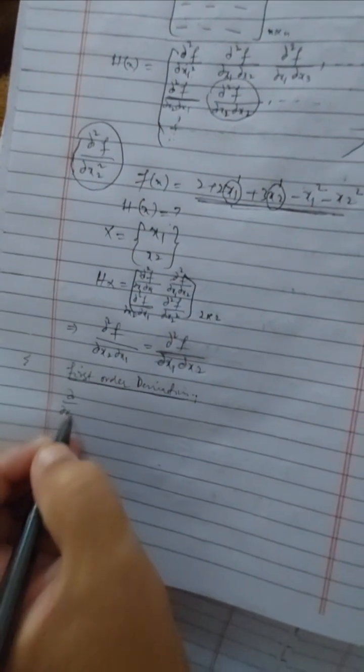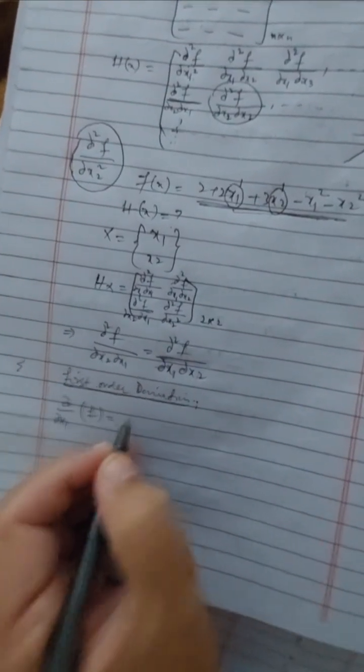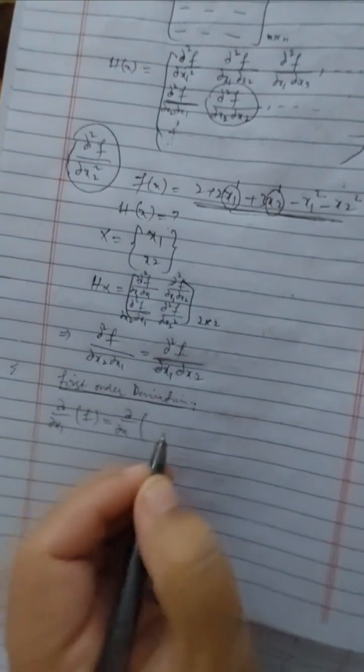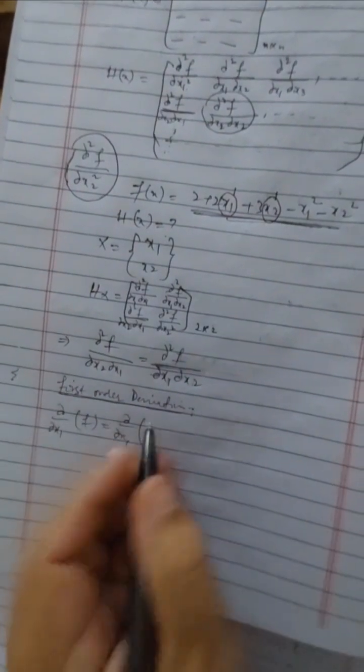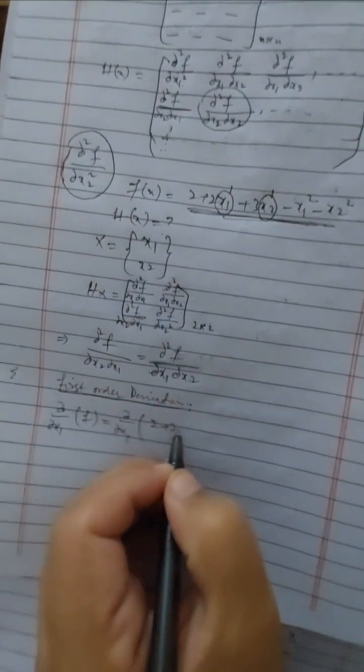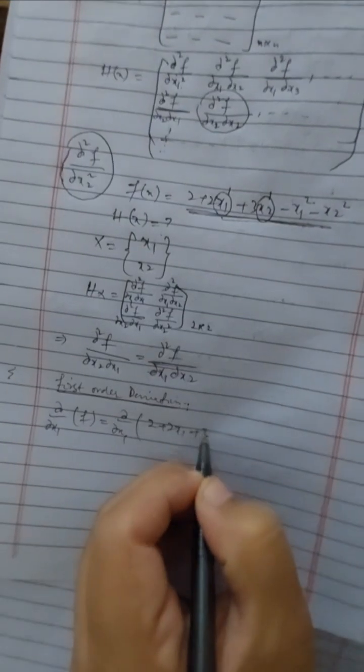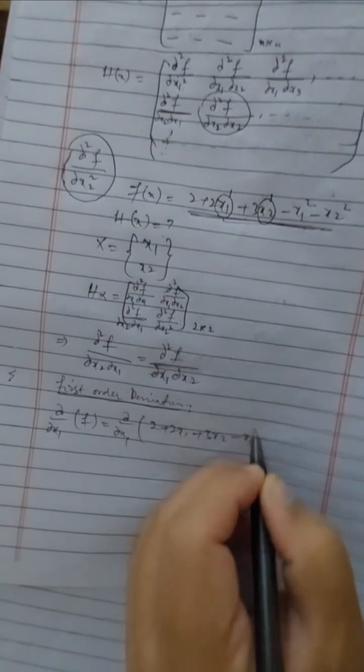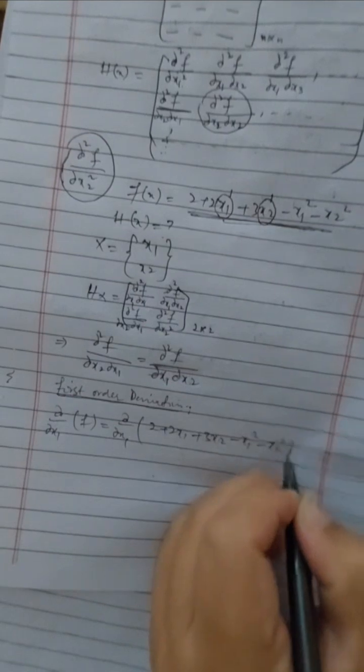So let's suppose first we do it with respect to x1, then it is equal to d by dx1 of this function 2 plus 2x1 plus 3x2 minus x1 square minus x2 square.